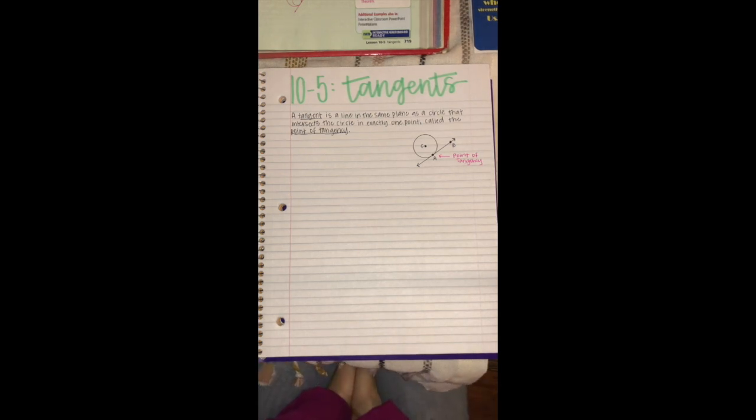Good morning, guys. So today we're talking about tangents, and what you'll see here is the definition of tangent and point of tangency. So a tangent is a line in the same plane as a circle that intersects the circle in exactly one point, called the point of tangency.